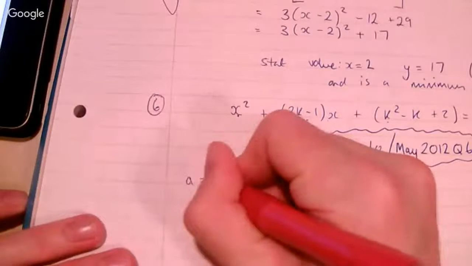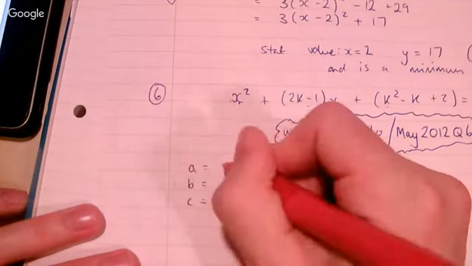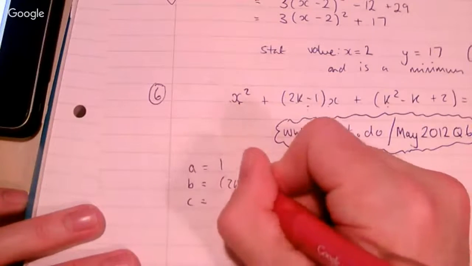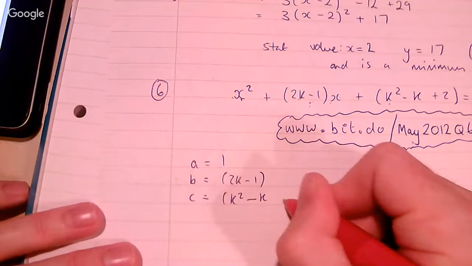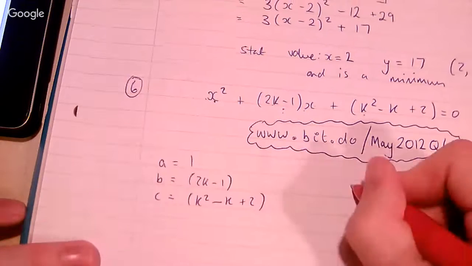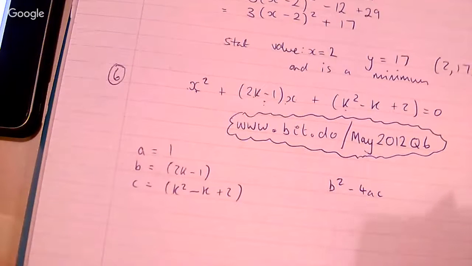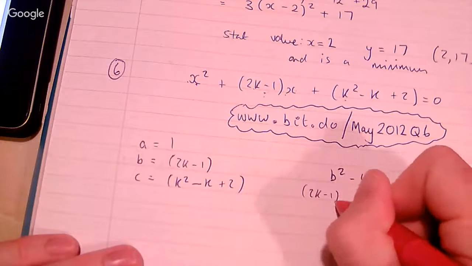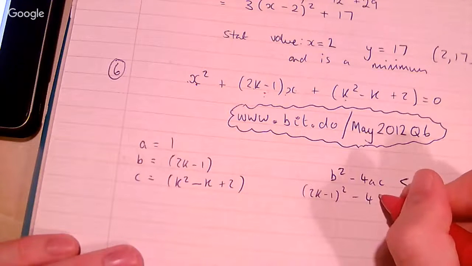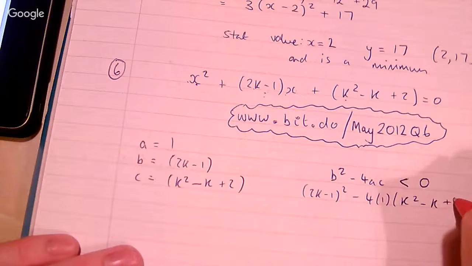So the discriminant, I pick out what my values of a, b and c are. So a's coefficient is 1, b is 2k minus 1, and c is all of that last thing there, that k squared minus k plus 2. So if I put it through b squared minus 4ac, now because we're saying it's got no real roots, that means that would be less than 0. So that would give me 2k minus 1 squared minus 4 times 1, and then times by c, so that'd be k squared minus k plus 2.